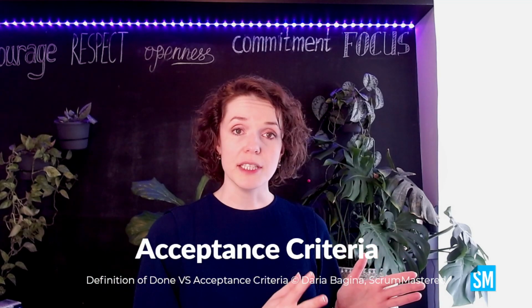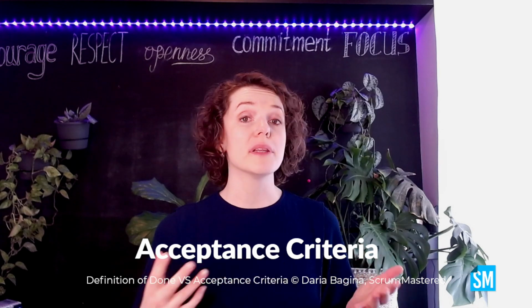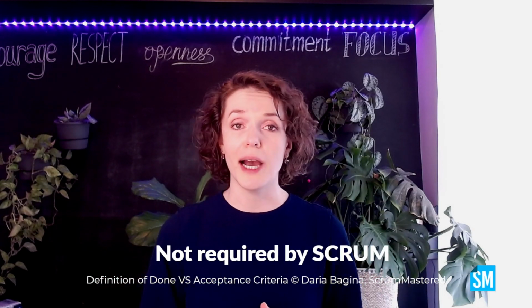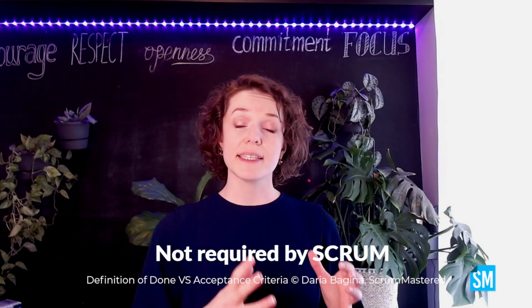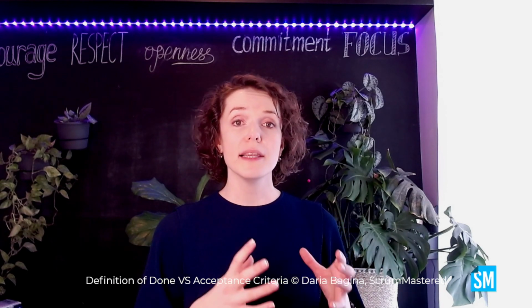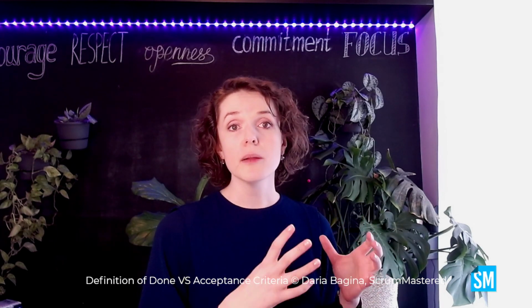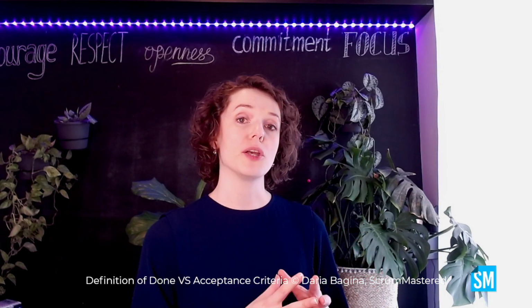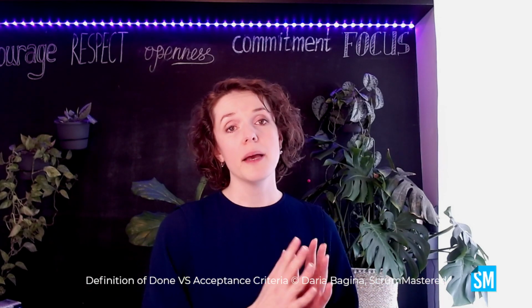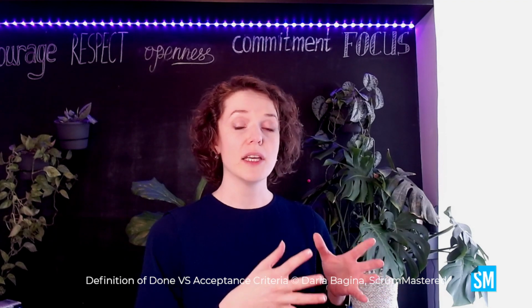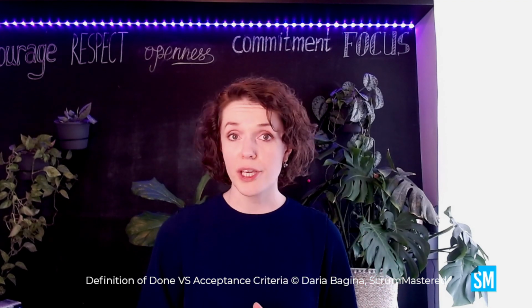The acceptance criteria, on the other hand, is a complementary practice. It is not required by Scrum. And the acceptance criteria are aligned with the single product backlog item. So they do not apply to everything we have in our product, but they apply to specific functionality or specific item that we are working on.